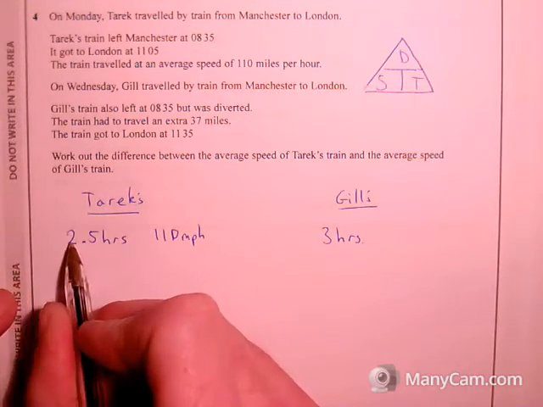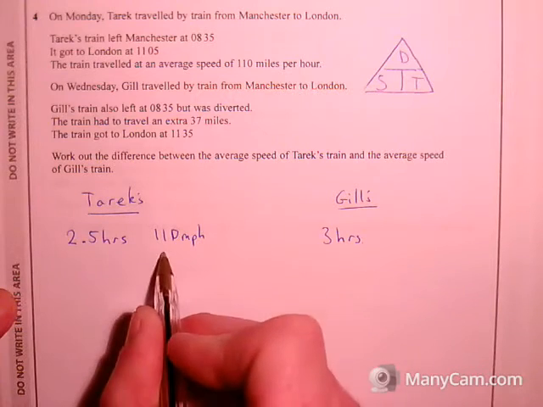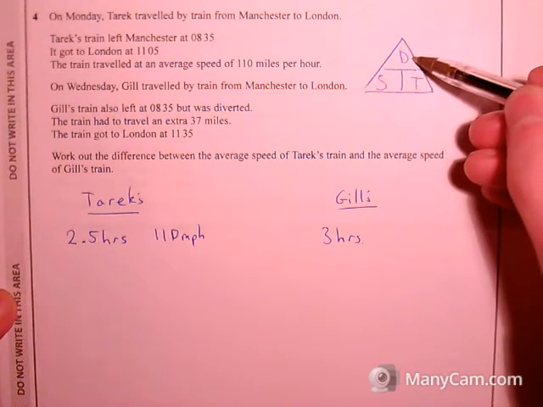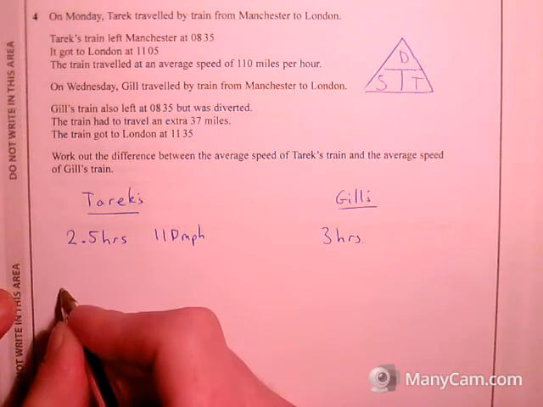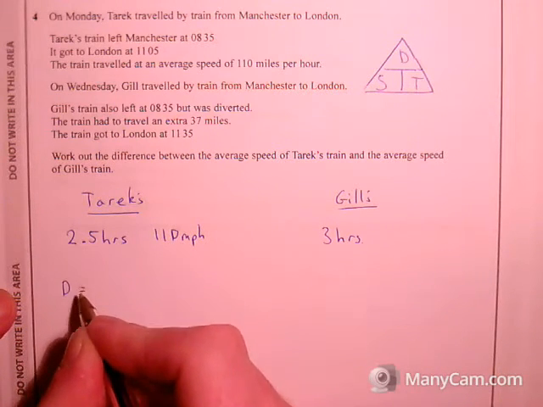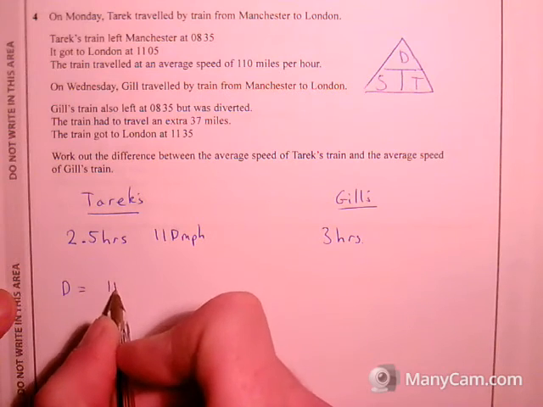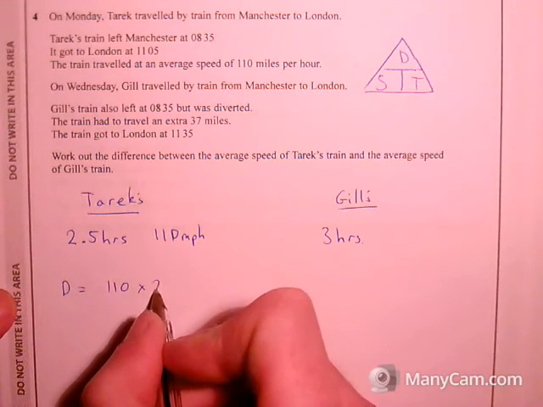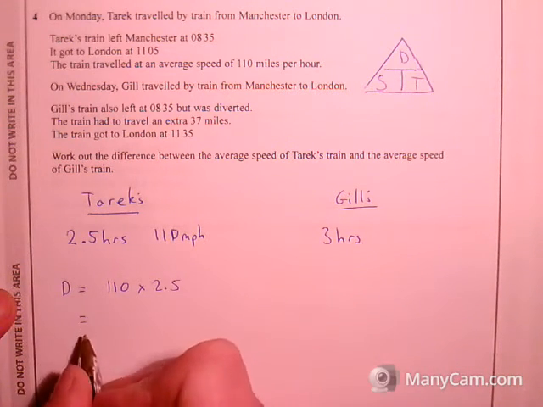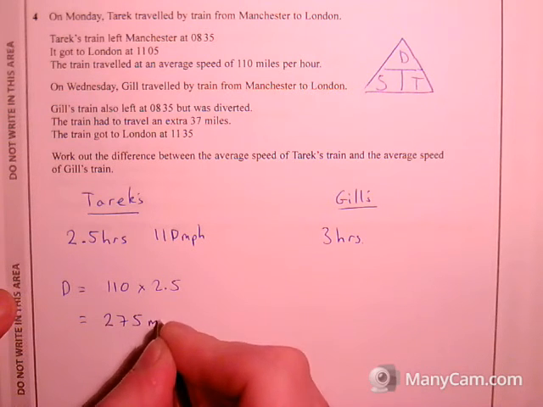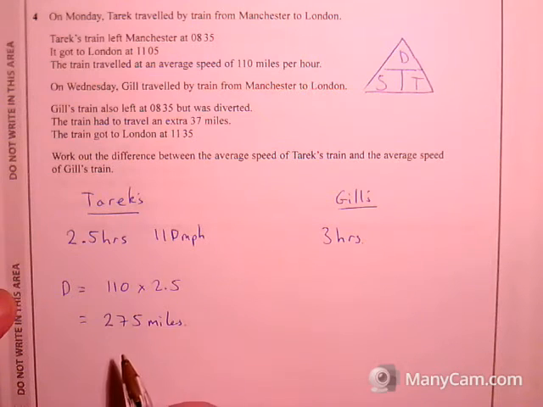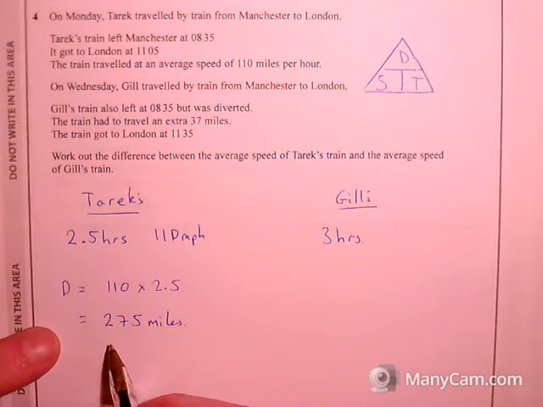If I wanted to work out the distance using the information from Tarek's journey, using the triangle over here, we've got distance is speed times time. So if I wanted to find out the distance, speed 110 miles an hour times by time 2.5, the distance that he travelled is 275 miles. So we've got the distance of the actual journey.